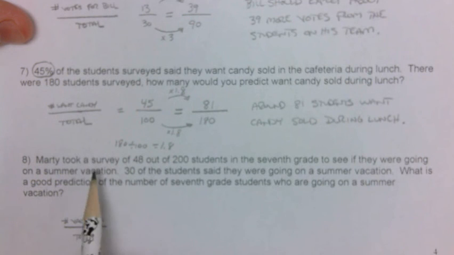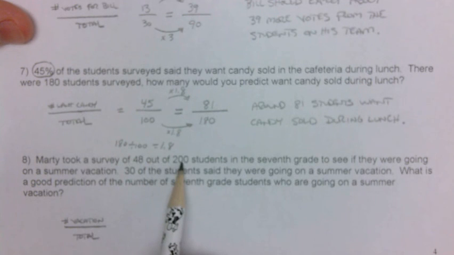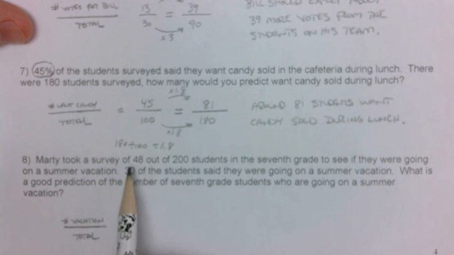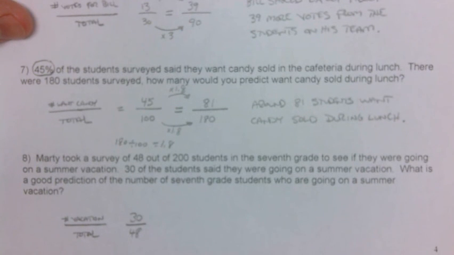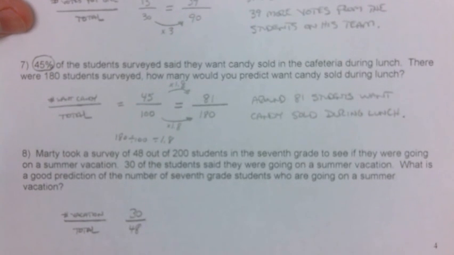All right, so Marty surveyed 48 out of the 200 students in the 7th grade. He didn't survey all 200 of them. He only surveyed 48 of them. So 48 represents the total that Marty surveyed. And out of those 48 students, 30 said that they were going to go on a summer vacation. So the probability that someone's going on a summer vacation is 30 out of 48. We're going to set that equal to another ratio where the denominator represents the total number of students, which in this case is 200. And we have to predict out of those 200 how many are going to go on summer vacation.